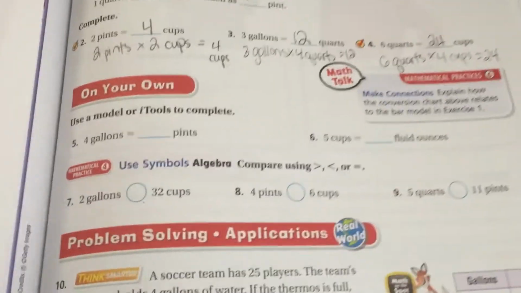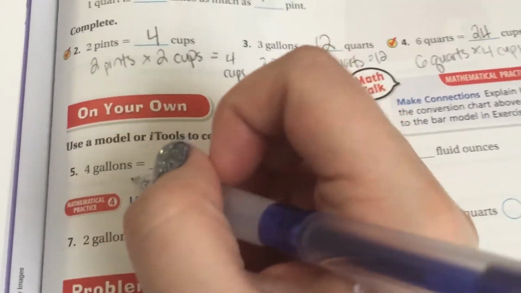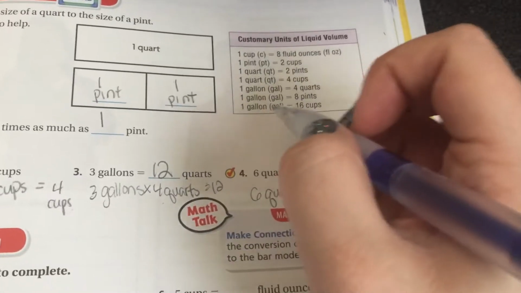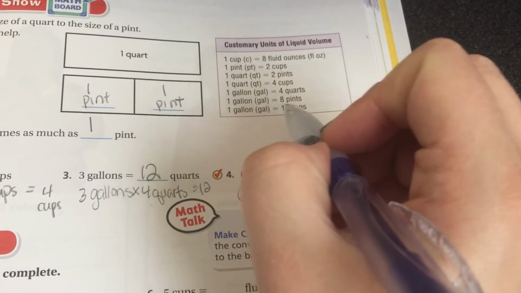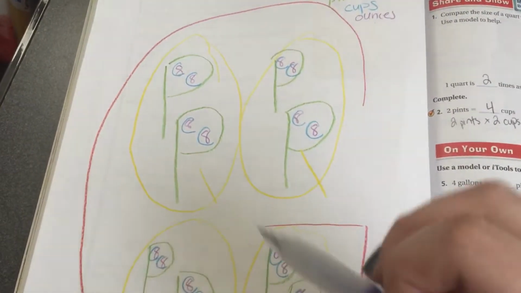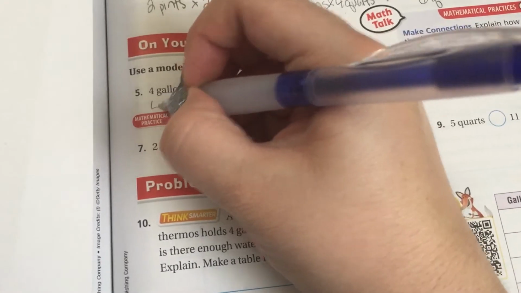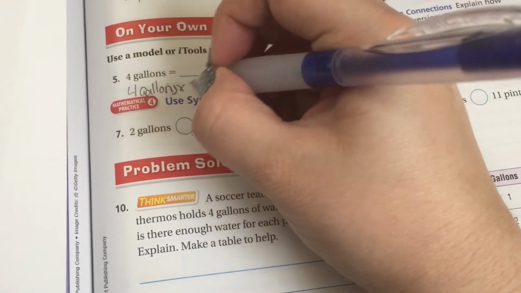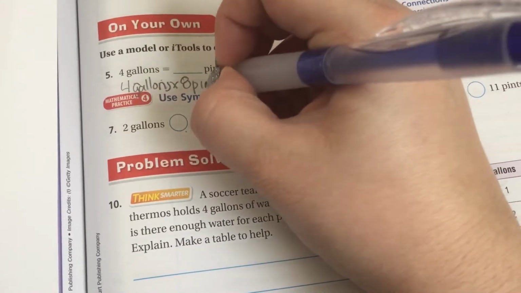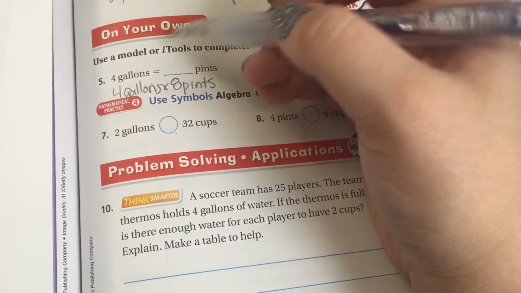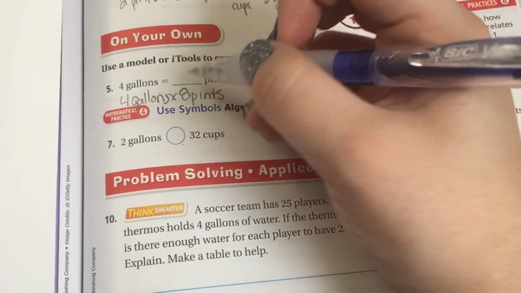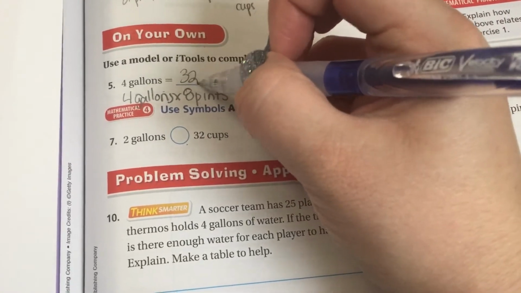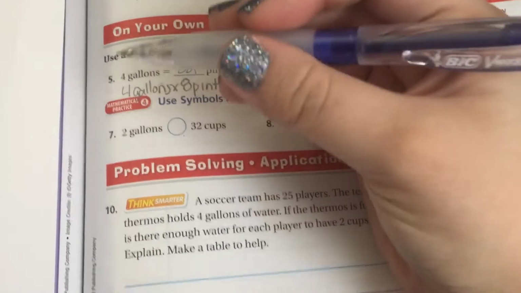And here's your answers. 4 gallons to pints. So I'm going to go over here. Gallons is 8 pints. So same thing over here. If I look at the whole gallon, I have 8 pints. So I'm going to do 4 gallons times 8 pints. So 4 times 8 is 32. So 32 pints will fit into 4 gallons.